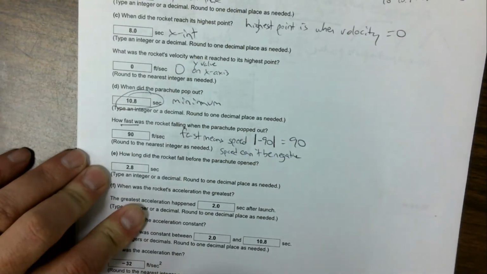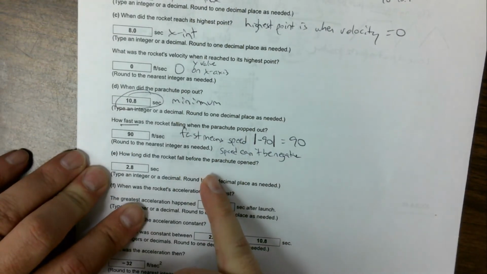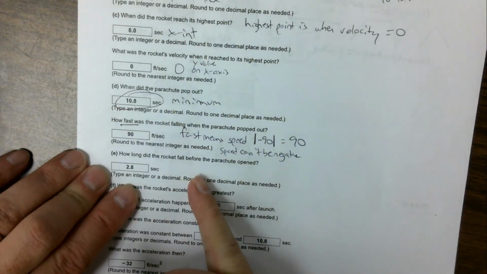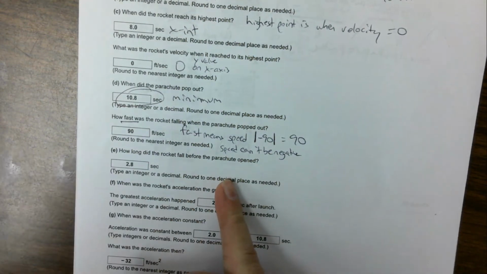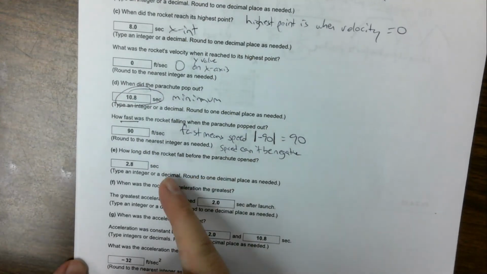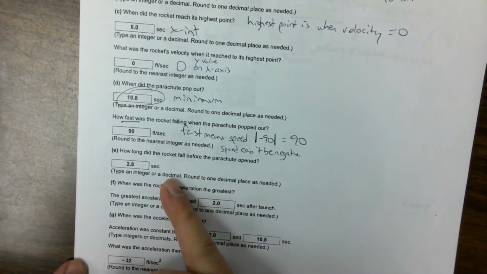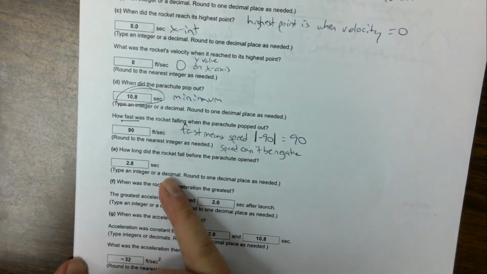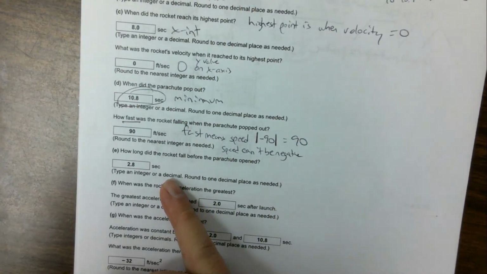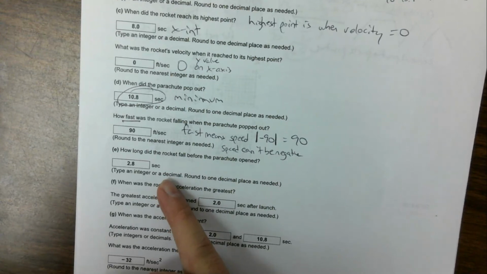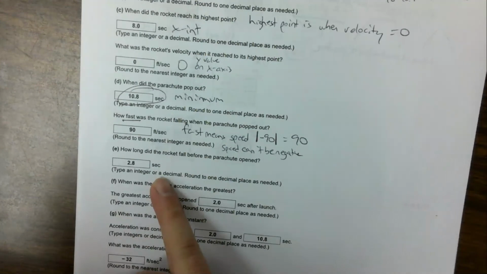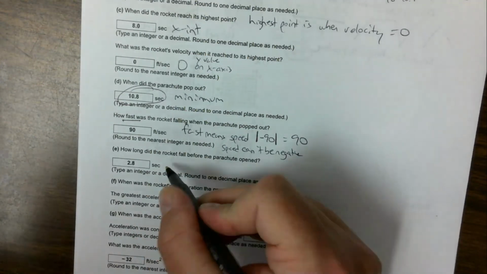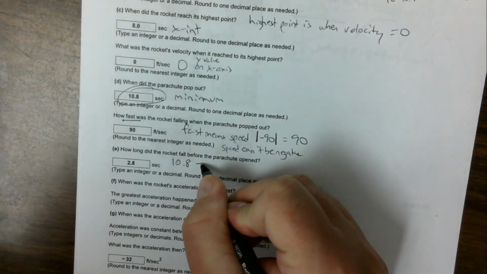And then they want to know how far or how long the rocket fell before the parachute opened. And so for that one, look for the max on the graph. Wait, I messed up. On this one, we do 10.8 minus 8.